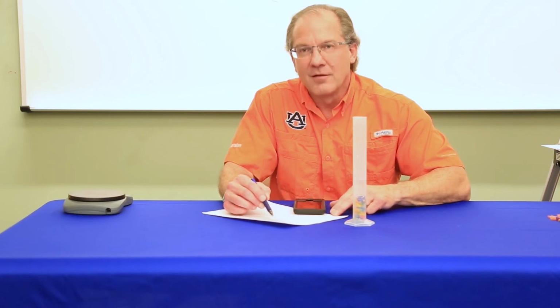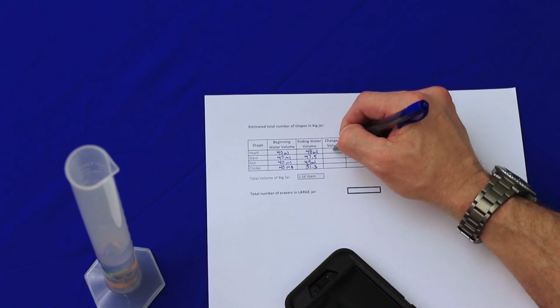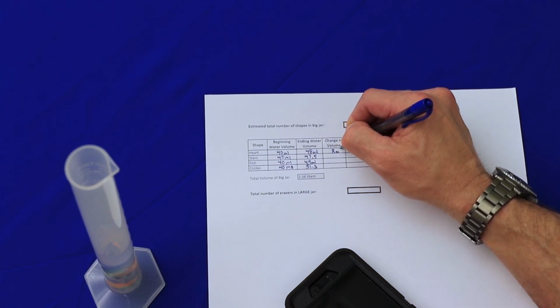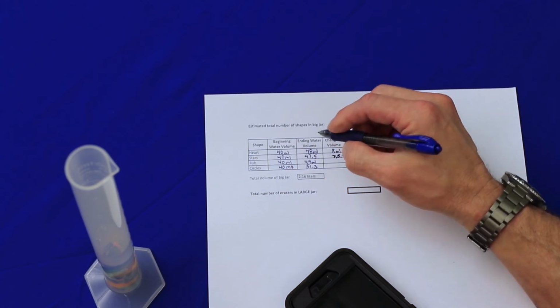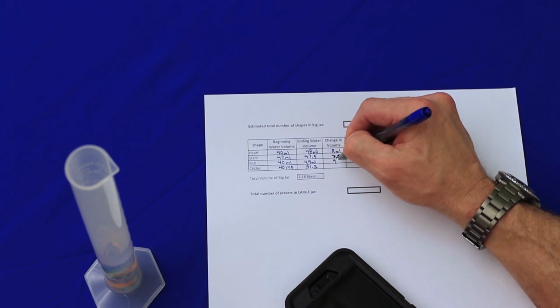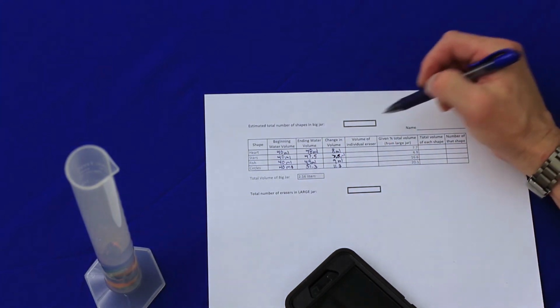So since we started with 40 milliliters for each of these, you can subtract the beginning volume from the end volume to get the change in volume. So that's going to be 8 milliliters for the hearts, 7.5 for the stars, 9 milliliters for the fish, and 11.2 for the circles.